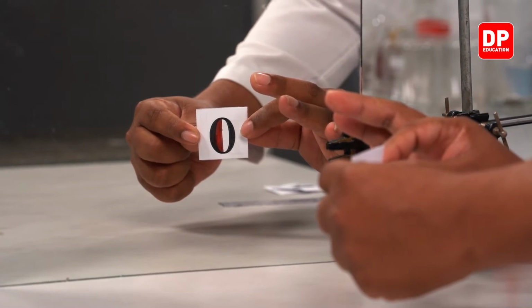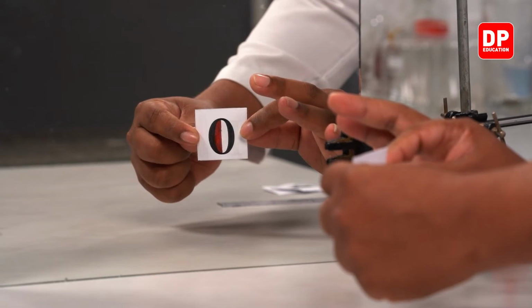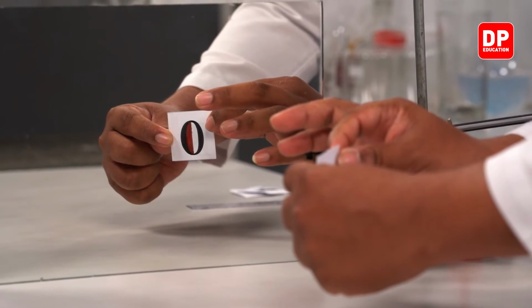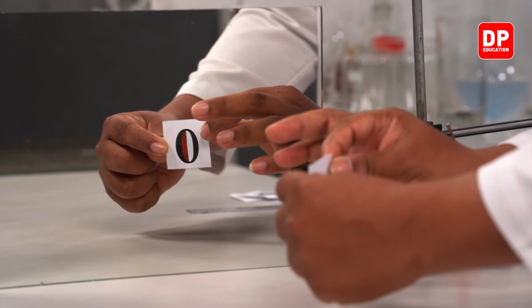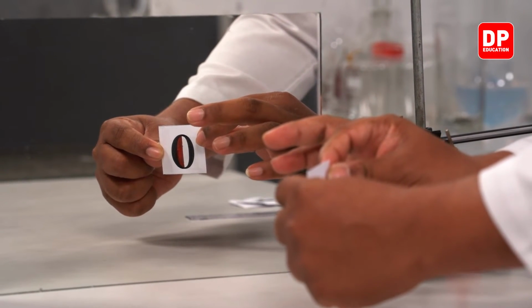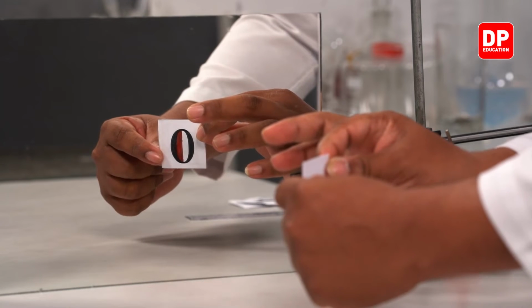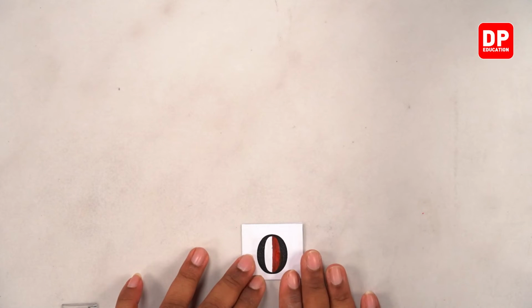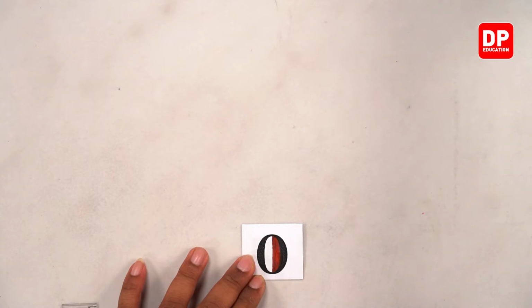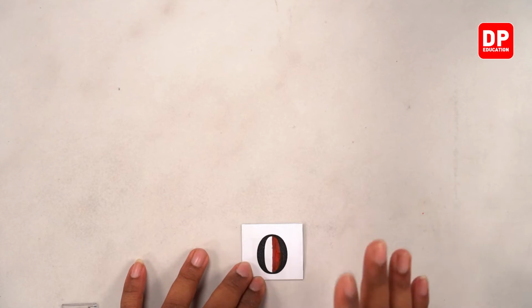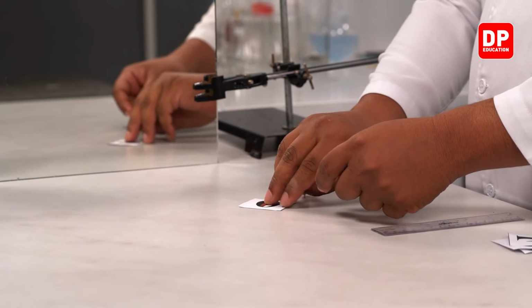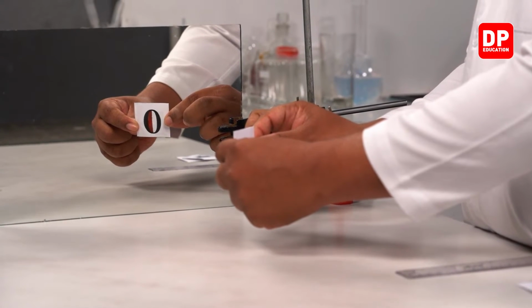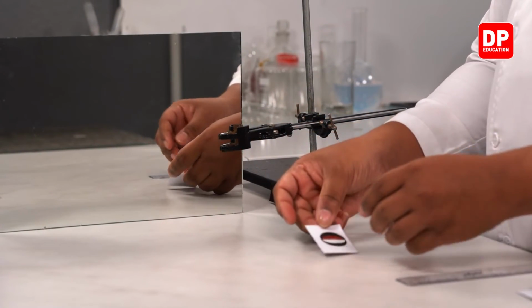So when I am directing this towards the mirror, my dear children, you can clearly observe that the image is created within the mirror by switching left and right hand sides. You can clearly observe that the colored area is now on my left hand side, not on the right hand side. However, if I keep it like this, we can see that it is at the right hand side. See, this is my right hand side. When I'm directing it towards the mirror, what will happen? It will switch the directions, left and right.